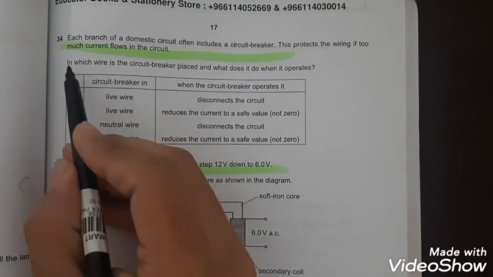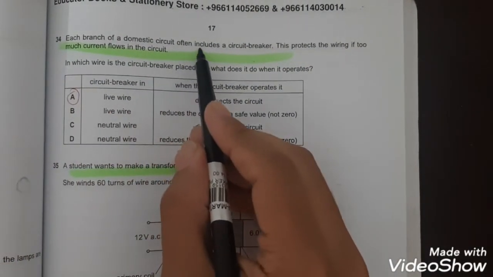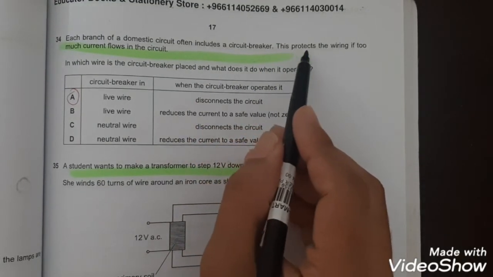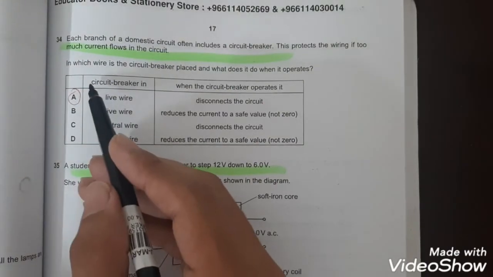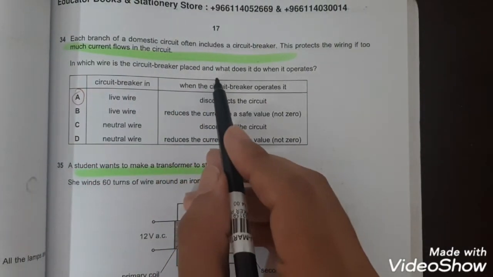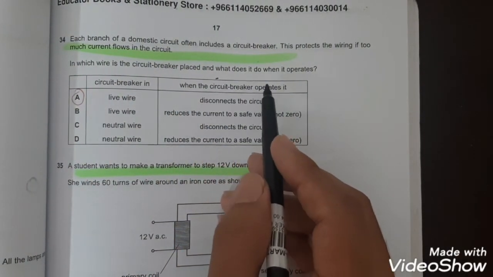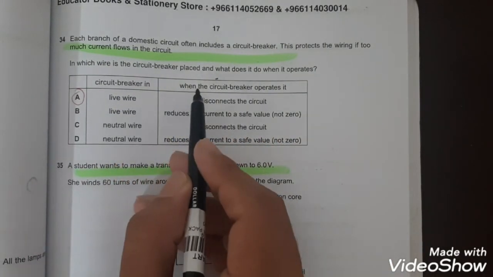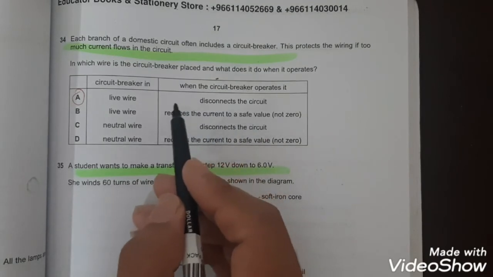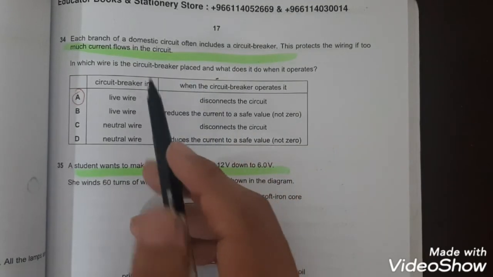Question 34 states each branch of a domestic circuit often includes a circuit breaker. This protects the wiring if too much current flows into the circuit. In which wire is the circuit breaker placed and what does it do when it operates? Circuit breaker is placed in live wire, and what's the purpose? It disconnects the circuit when high voltage is passed through the circuit.